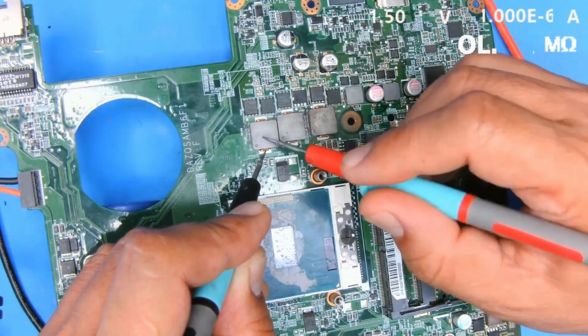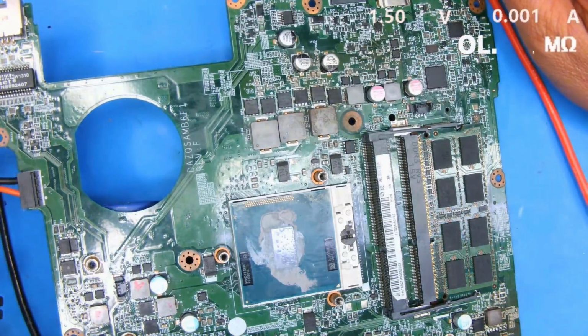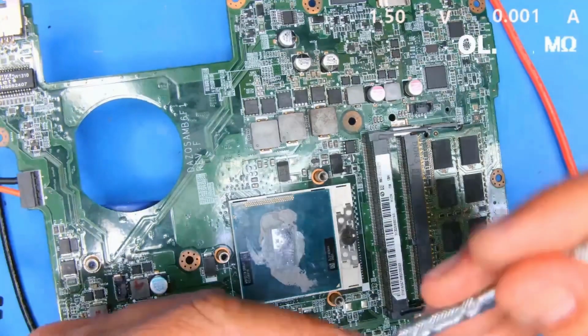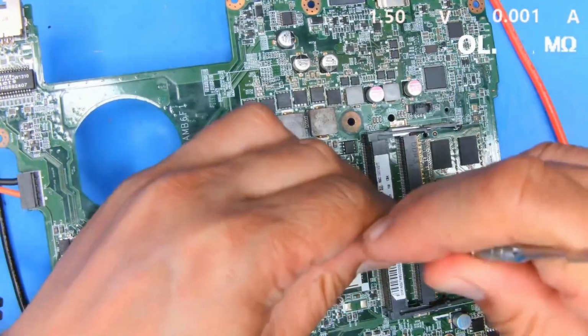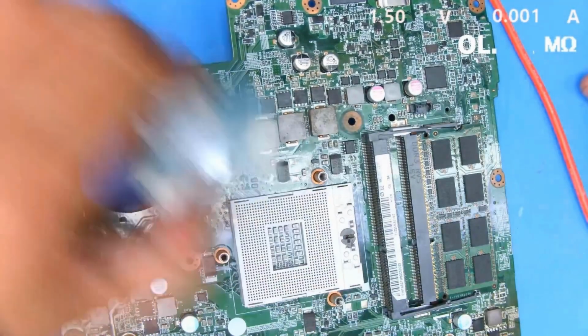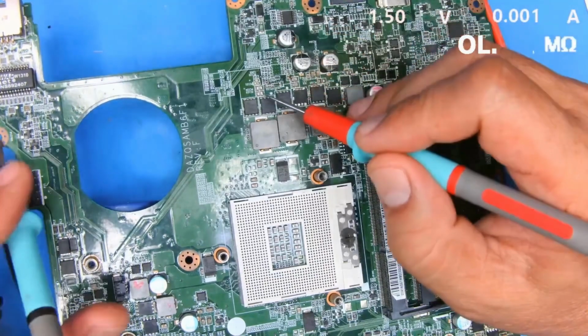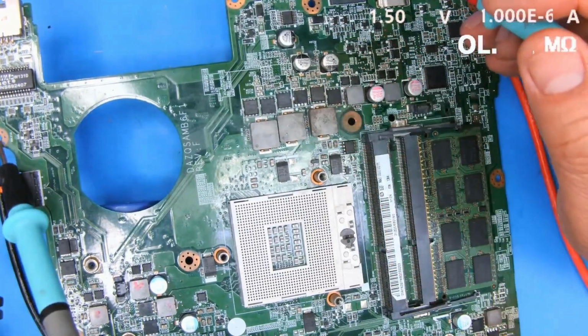We could try removing them one by one, but using a meter to measure won't work because they're connected in parallel at many points. However, if we remove the CPU, the short will disappear because it's located near the CPU area. That's why you need to put a load on it, just like I mentioned. Now, I've removed the CPU and I'm going to measure the value. The value is better than the previous value.